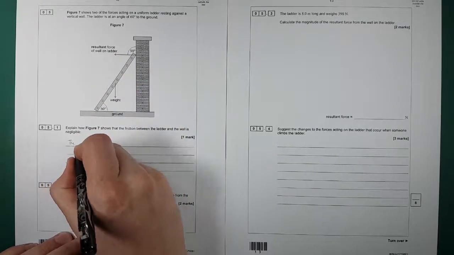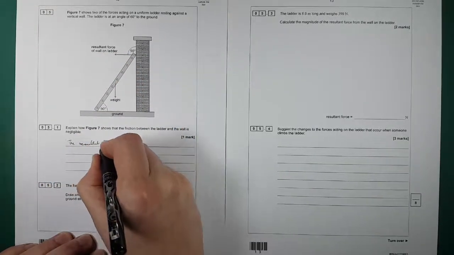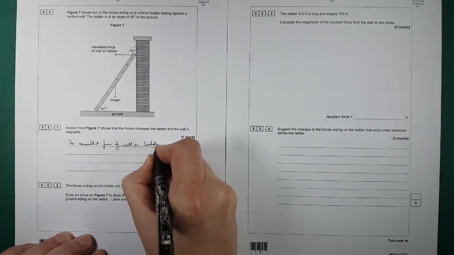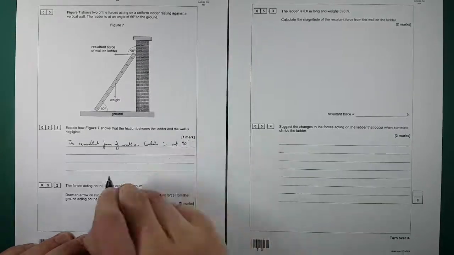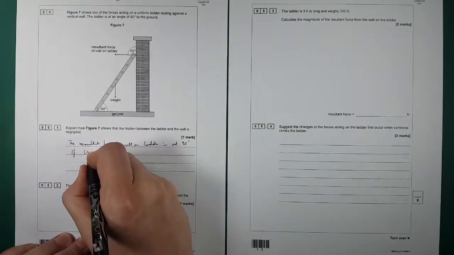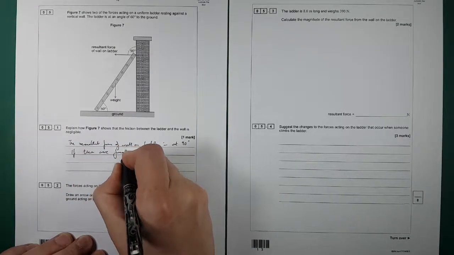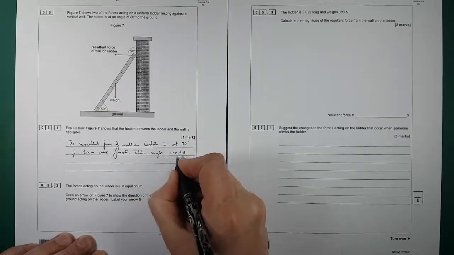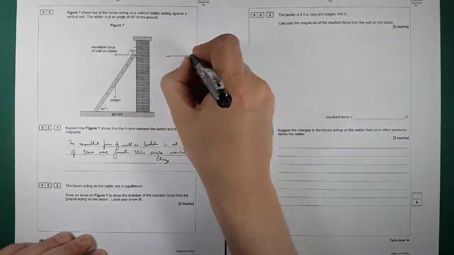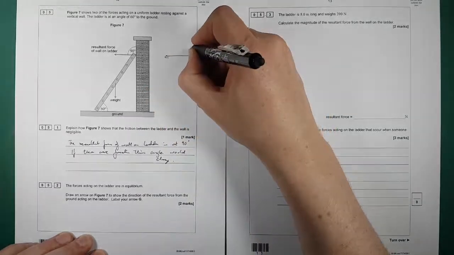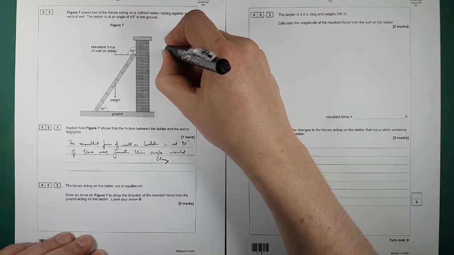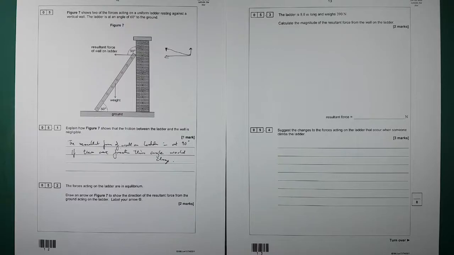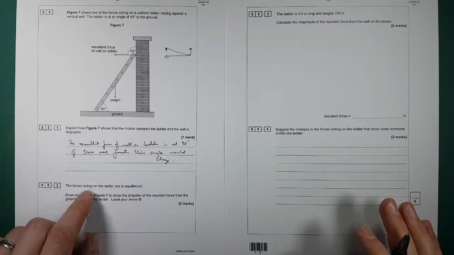So the resultant force of wall on ladder is at 90 degrees. If there were friction, this angle would change. So if you think about it, that's the reaction force. If there were a bit of friction acting up, for instance, that would be the resultant force, or vice versa if it was acting downwards. The forces acting on the ladder are in equilibrium.